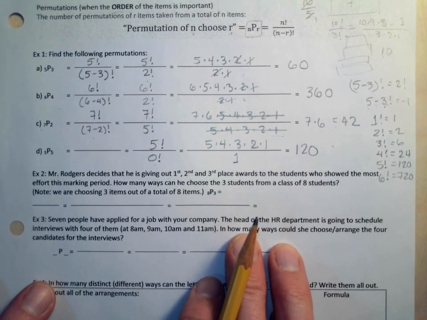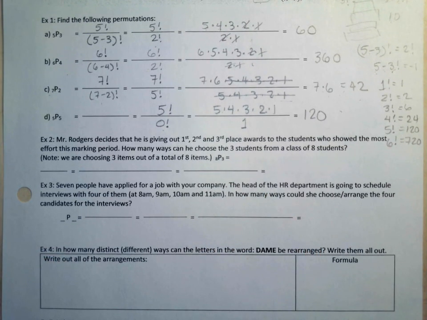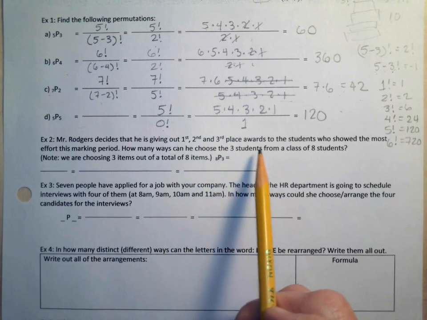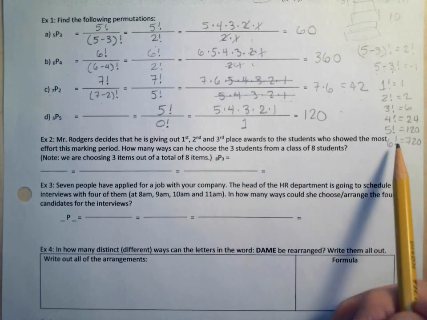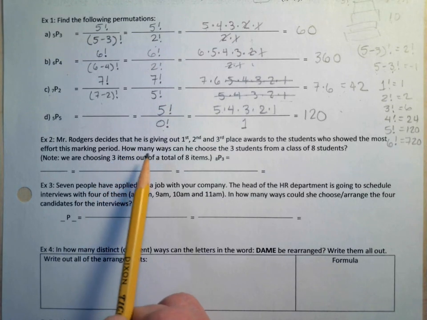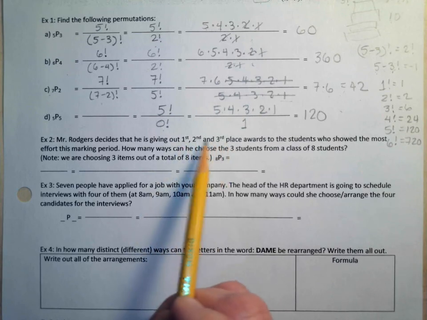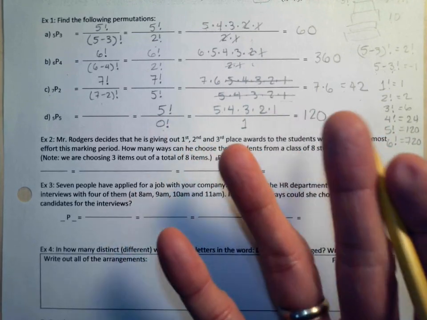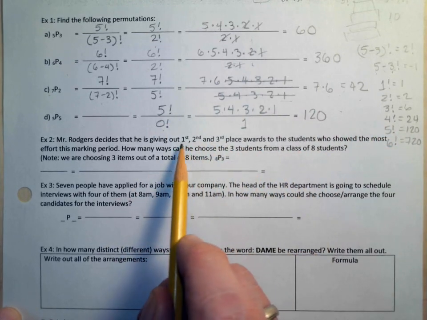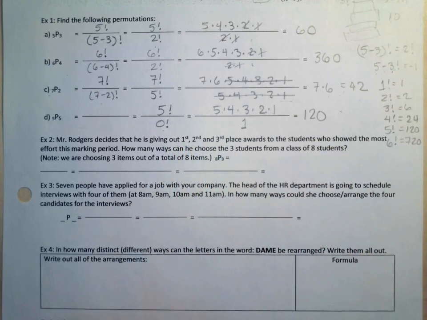Okay, let's go on to example 2. So Mr. Rogers decides that he's giving out first, second, and third place awards to the students who show the most effort this marking period. How many ways can he choose? So, obviously, he would look and see, but if he's just choosing them, sort of randomly, I guess, then how many ways could he choose first, second, and third place?